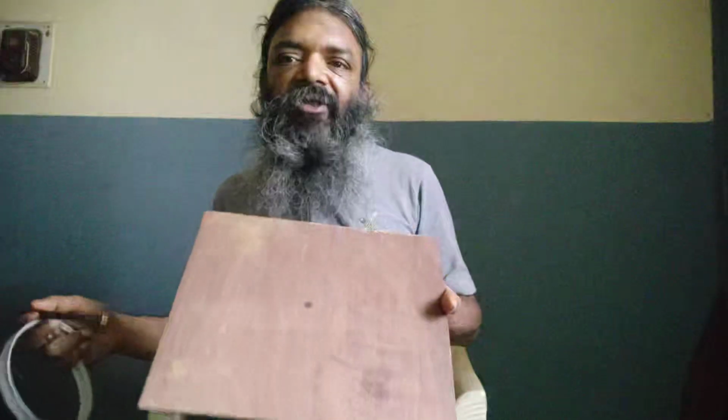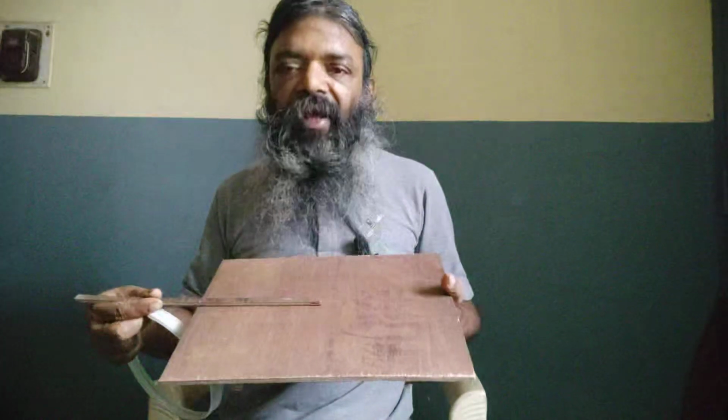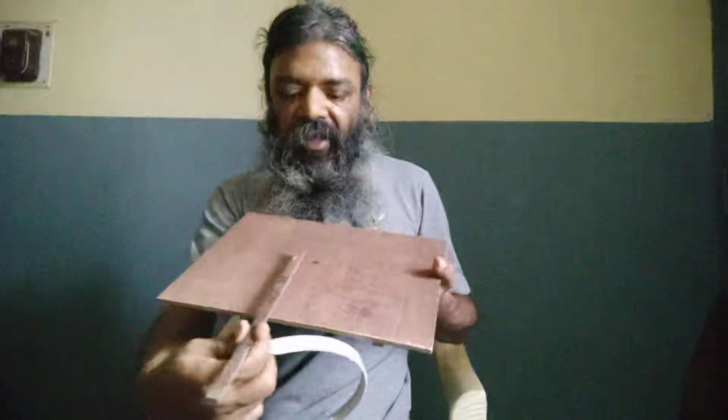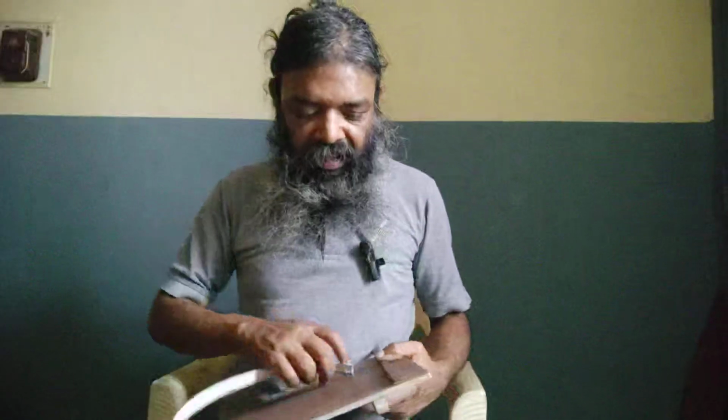Now, if this is the xy plane, this is the x-axis, this is the y-axis. In that sense, I have a circle centered at the origin, and its radius is 1.